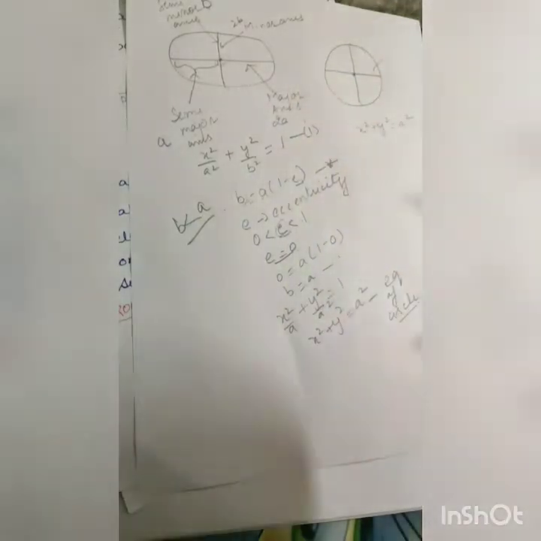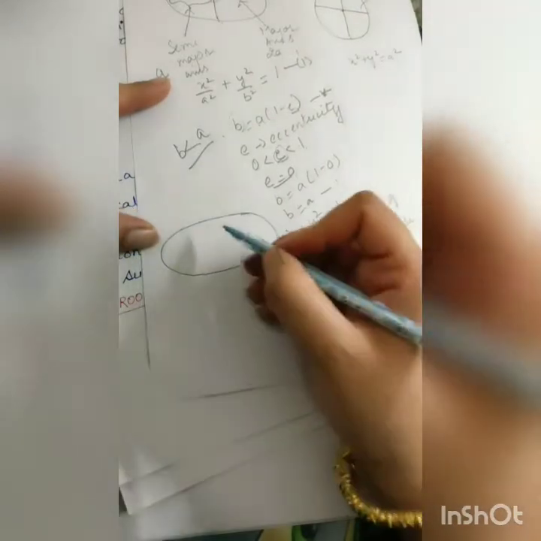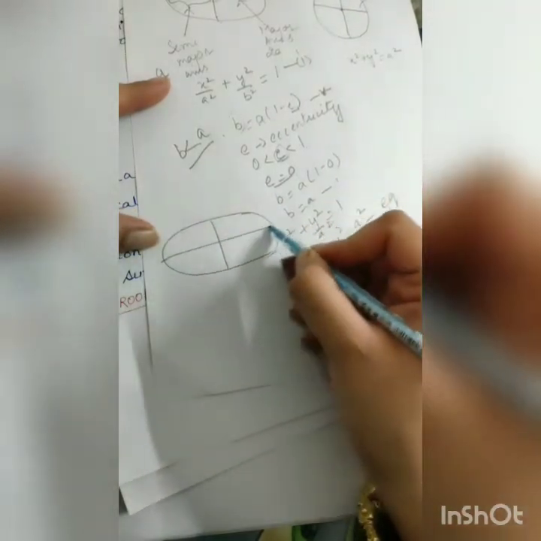This is the basic difference between ellipse and circle. Sorry, I had to stop because of the jet passing by. So now we understand what an ellipse is. We have to understand what the coordinates of an ellipse will be also. So let us draw another ellipse, and now let us understand the different coordinates of the ellipse.